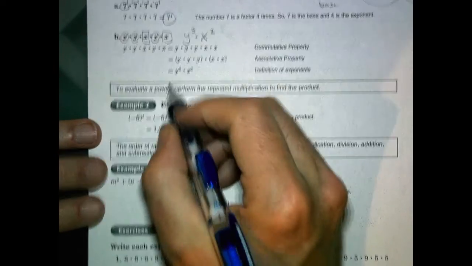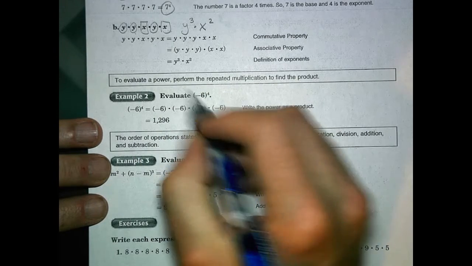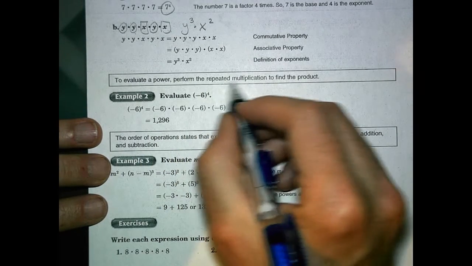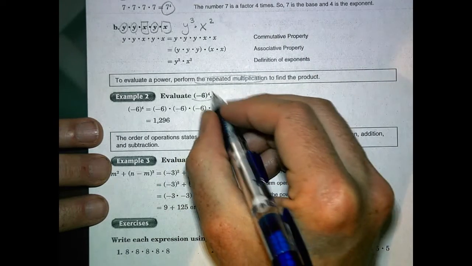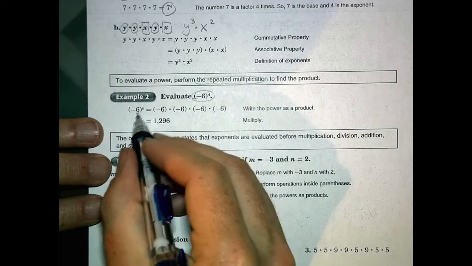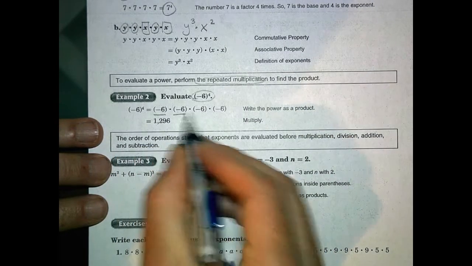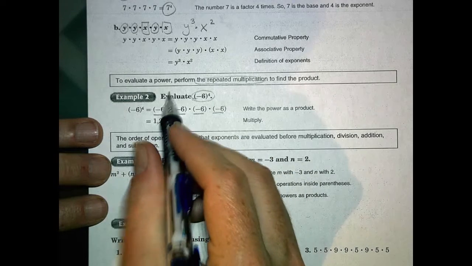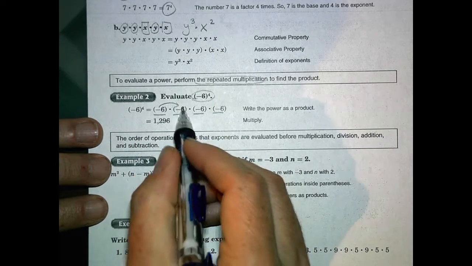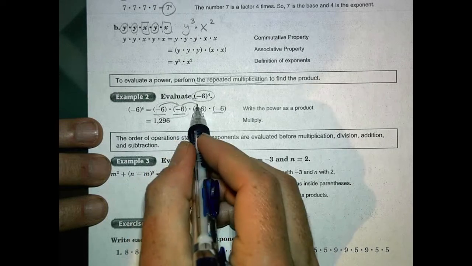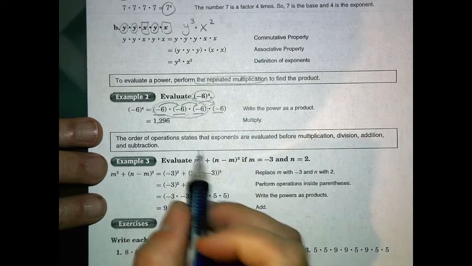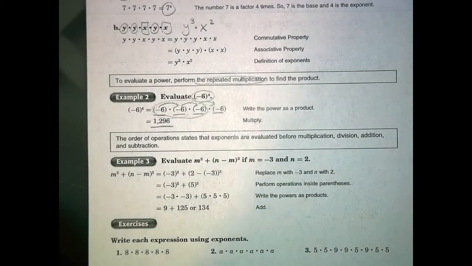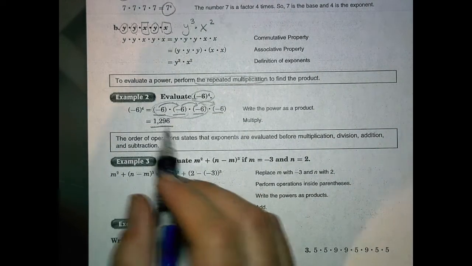Now, if I have to evaluate, that means to look at it in terms of a problem with a power, then I'm going to perform repeated multiplication of the product. So in this case, if I have negative 6 to the fourth, we're basically going to write that down 4 times: 1, 2, 3, 4. Then I'm going to go left to right, negative 6 times negative 6, then take that answer and multiply it by negative 6, and then take that answer and multiply it by negative 6. In this case, you end up with 1,296.